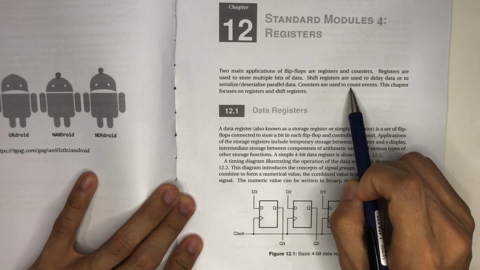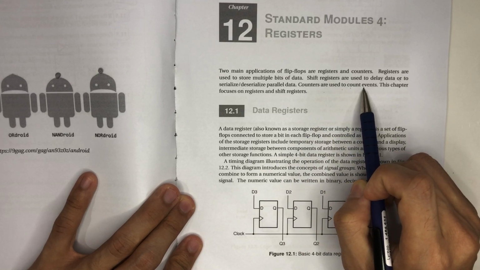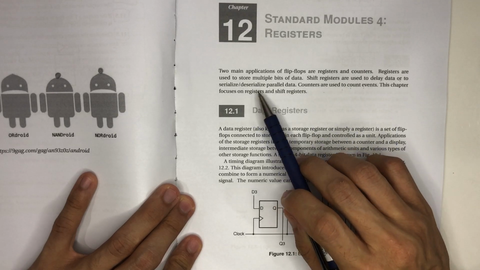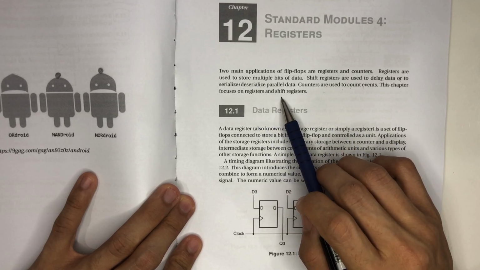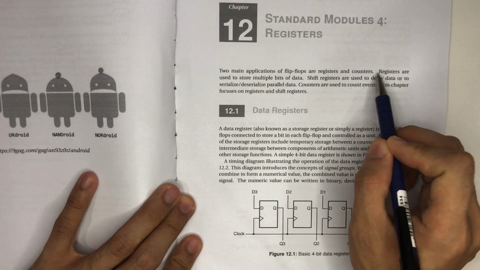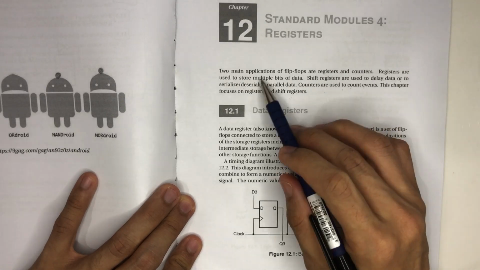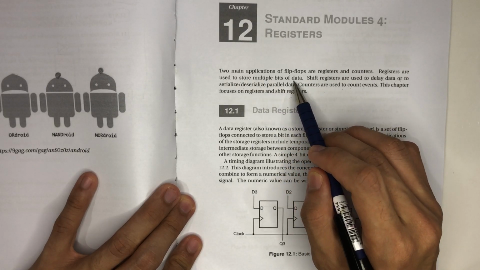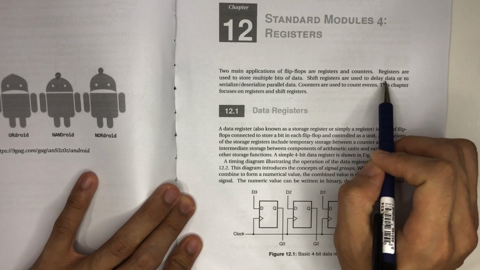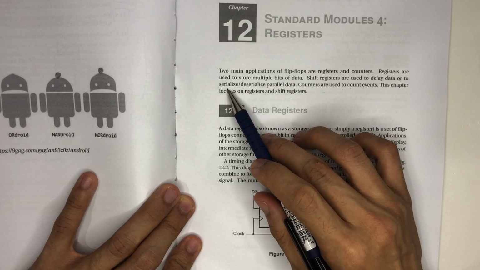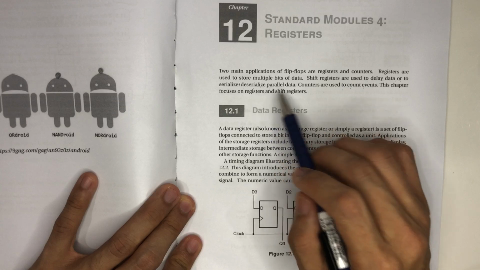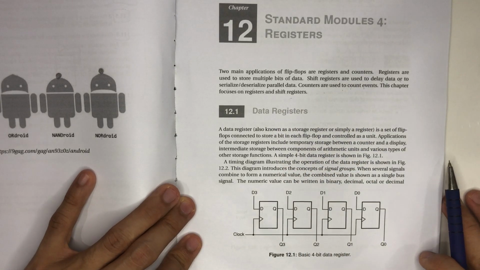Counters are used to count events, okay? Just like we learned in the previous lecture. This chapter focuses on register and shift register. So please understand this point, okay? Used to store multiple bits of data, used to delay data, or to serialize or deserialize parallel data, okay?